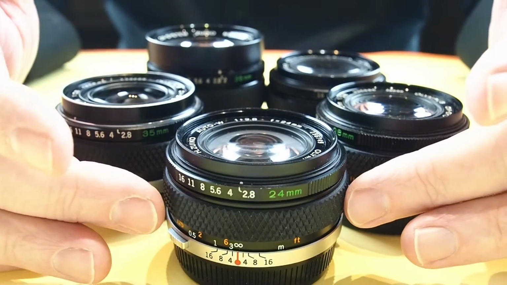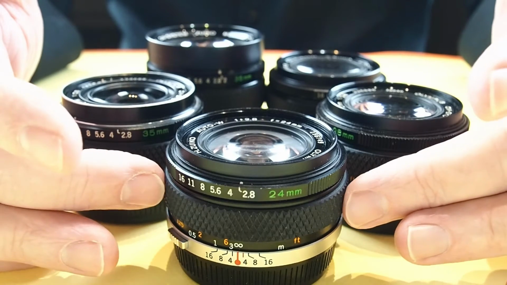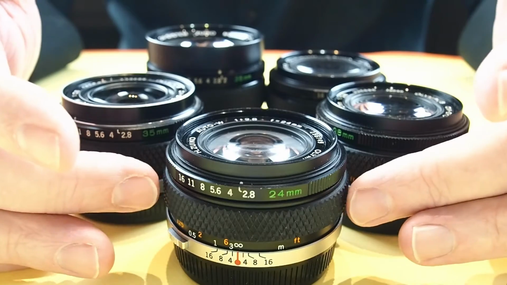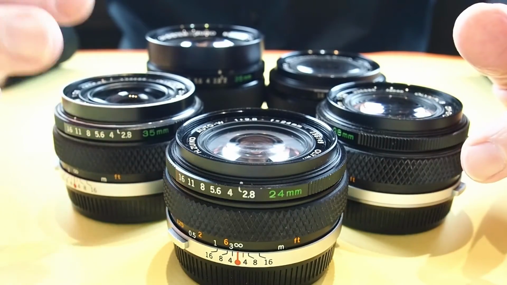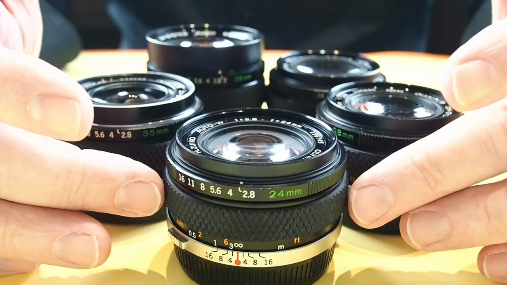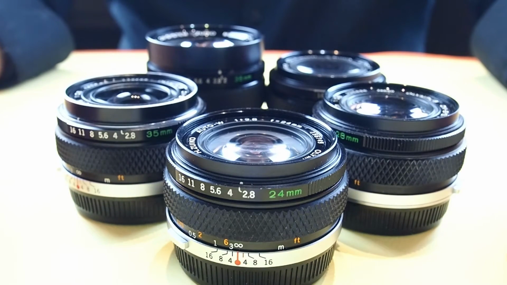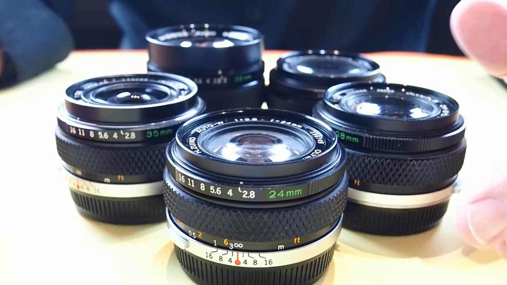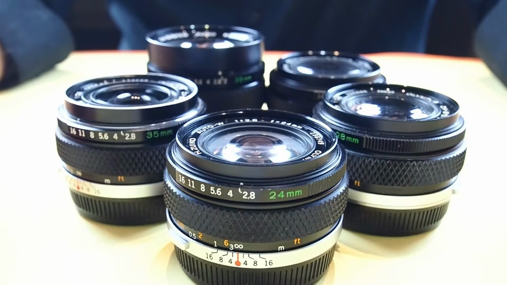You can also get a 24mm f3.5 shift as well, used for architectural type photography. You can also get a 35mm shift as well, which I think was an f2.8 if I remember rightly. Yes, 35mm f2.8 shift as well for architectural type photography. I don't have those in my collection either, as much as I would like one of them, of course.